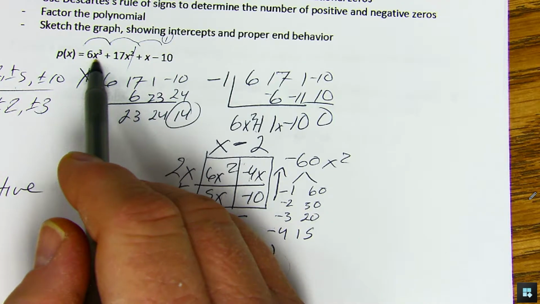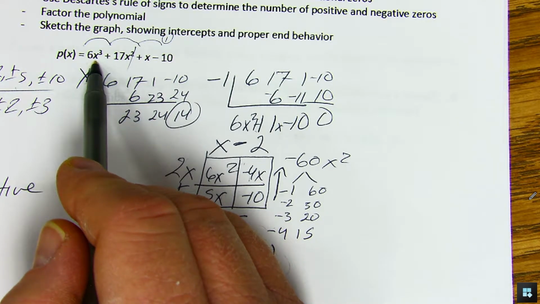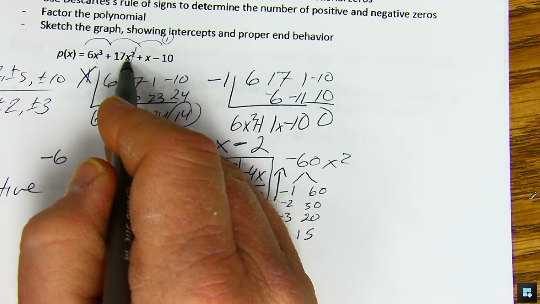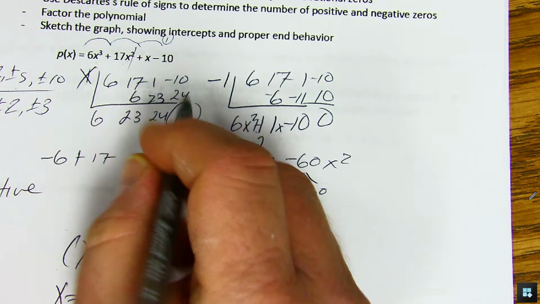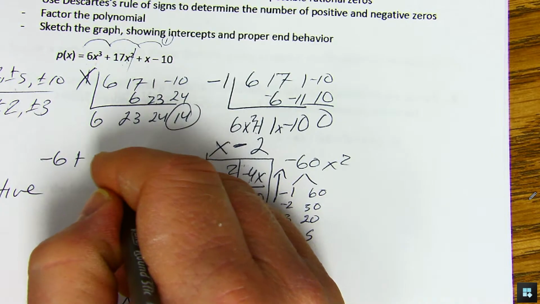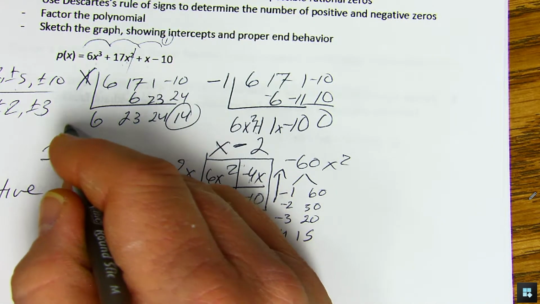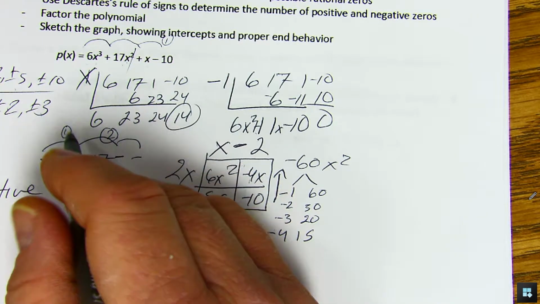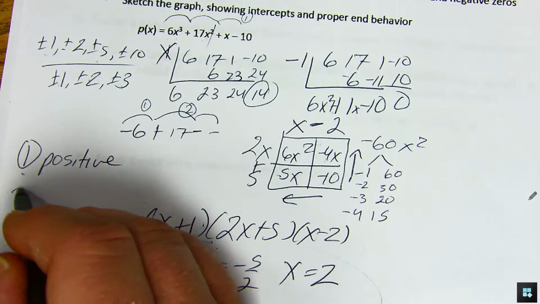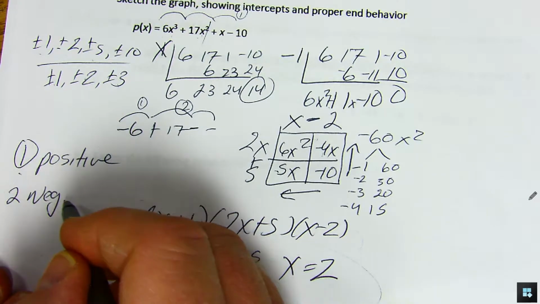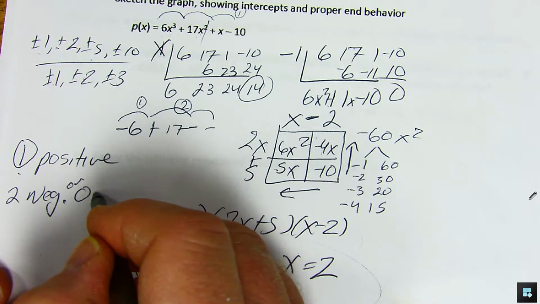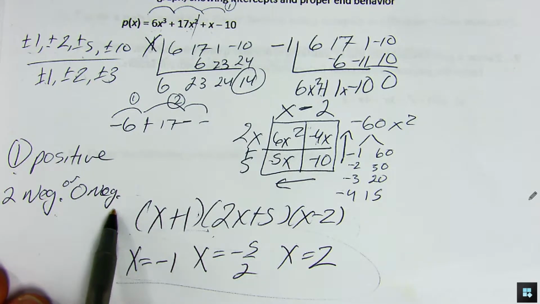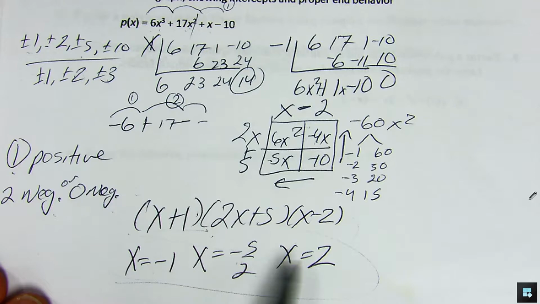Now we're going to put a negative in here and see how the signs change. So that would give me a negative 6. Negative squared is a positive 17. Negative times a positive is a negative. Then negative. So from here to here is 1. Positive to negative is 2. Negative to negative is not a change, so it's just 2. So there are 2 negatives, and then going down by 2, 0 negatives. So you either have 2 or 0. And as you can see, we actually have 2 negative and 1 positive.